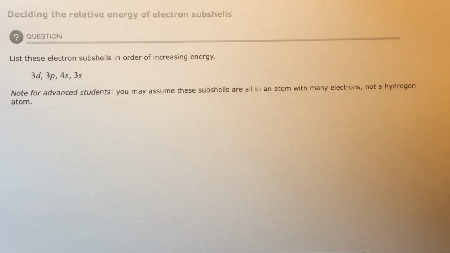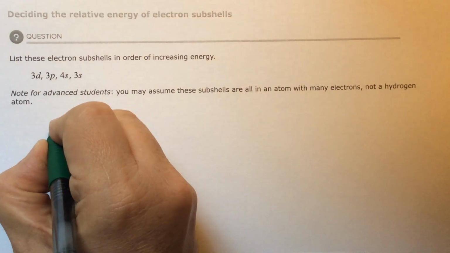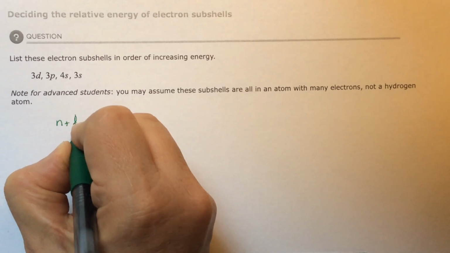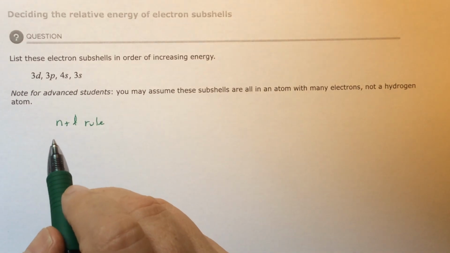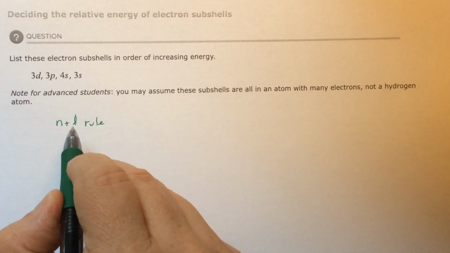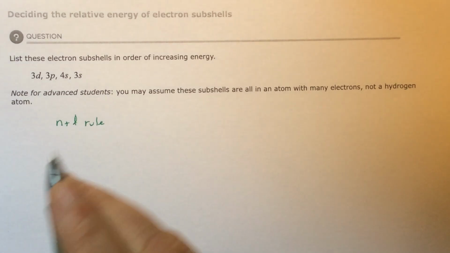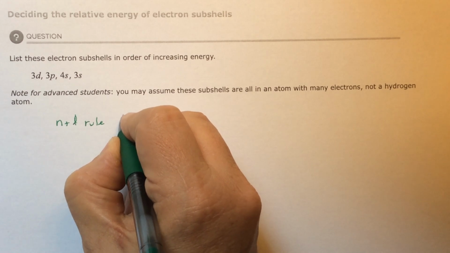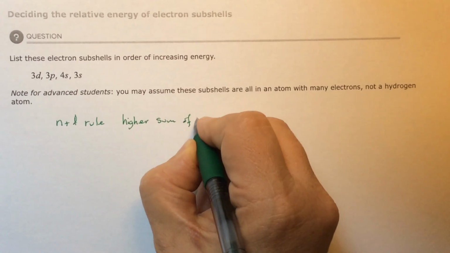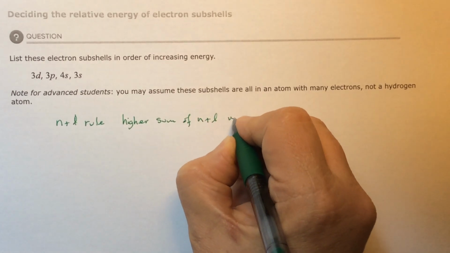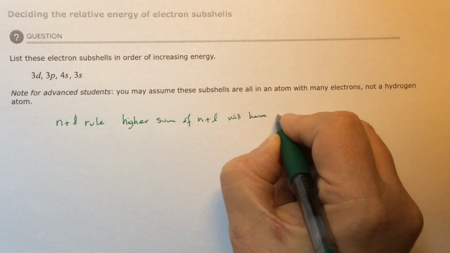All right, so which one is going to have more energy? First of all, let me give you a rule. This is called the N plus L rule. If you add the N plus the L together, the subshell that has the highest N plus L is going to have the higher energy. Let me write that down. The higher sum of N plus L will have the higher energy.